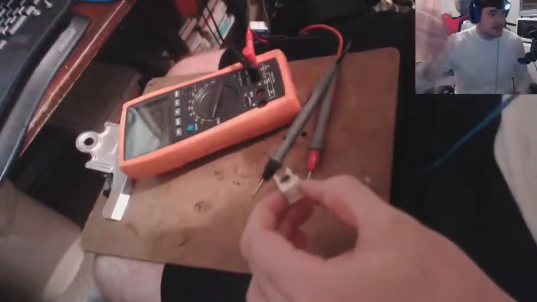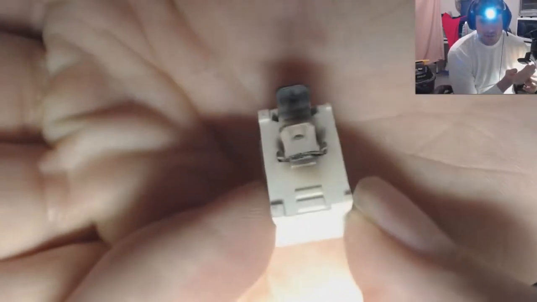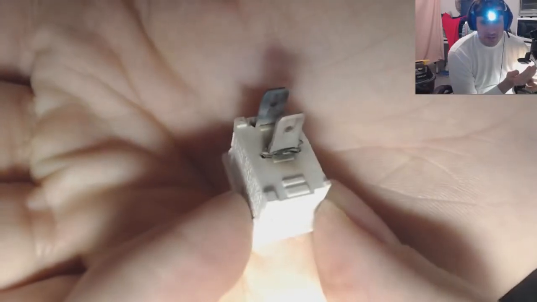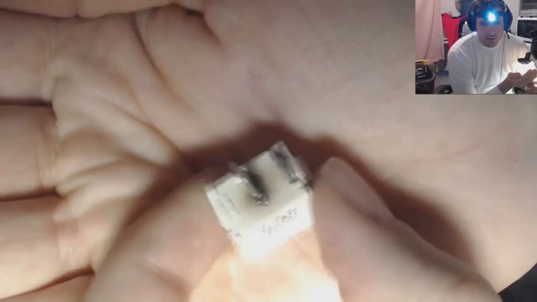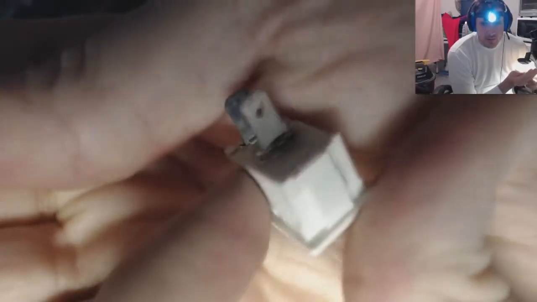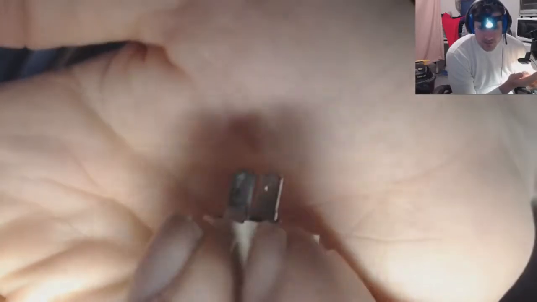Alright, this is what I was talking about with the power switch. Let me show you guys. Look at the burning. Look at the discoloration along the base. That looks really bad, especially the leftmost one right now. Looks pretty darkened. That could be breaking electrical connectivity.